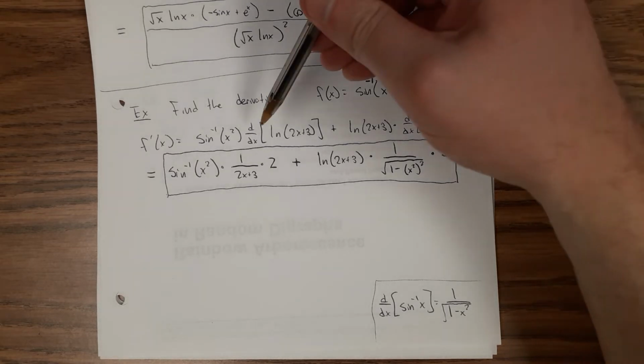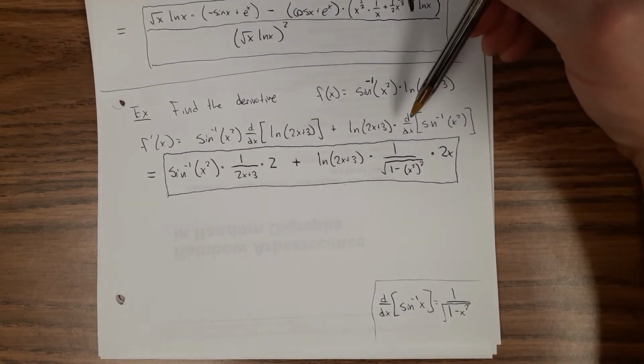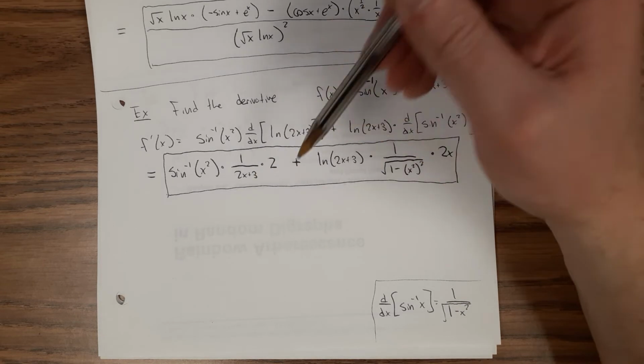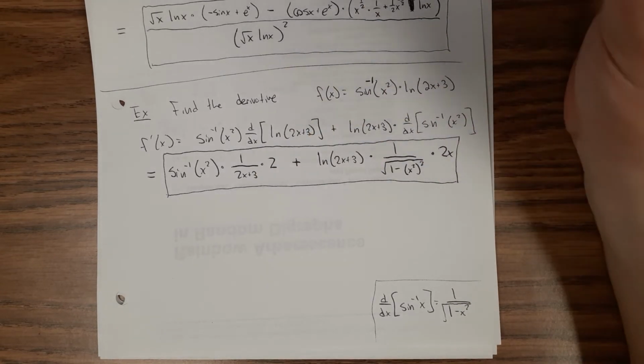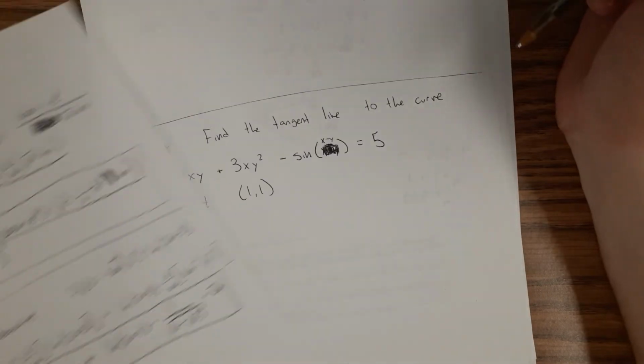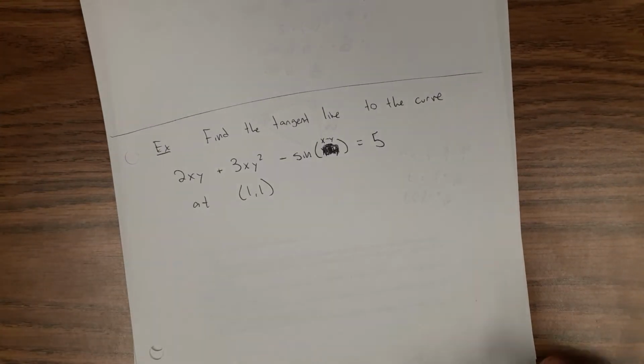Once again, I didn't leave any d over dx in my answer. I did all the derivatives, but I'm just not going to simplify it. Okay.